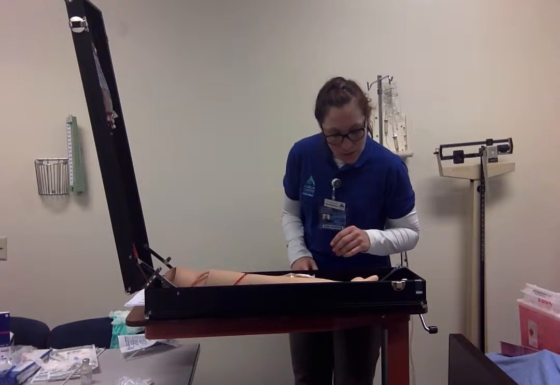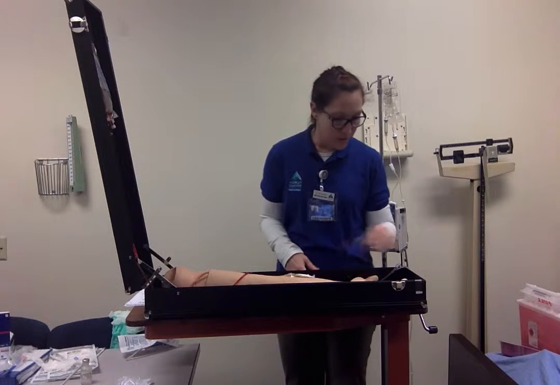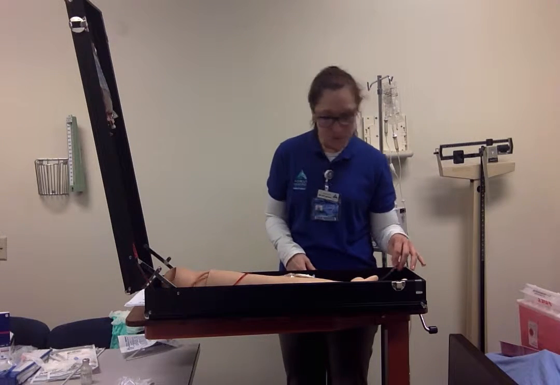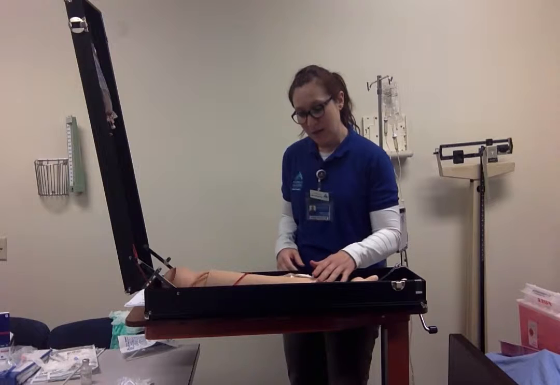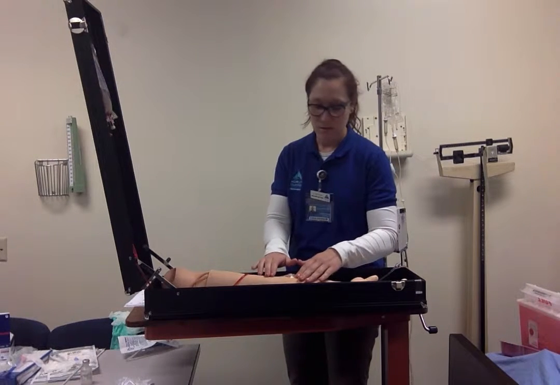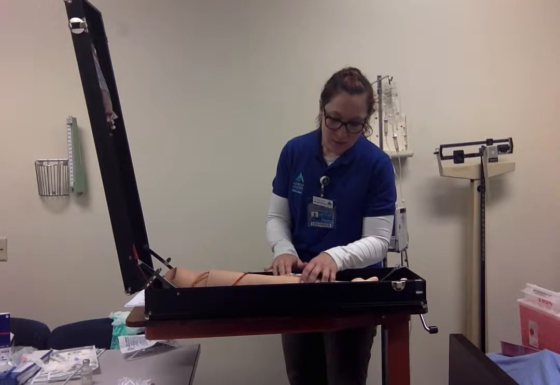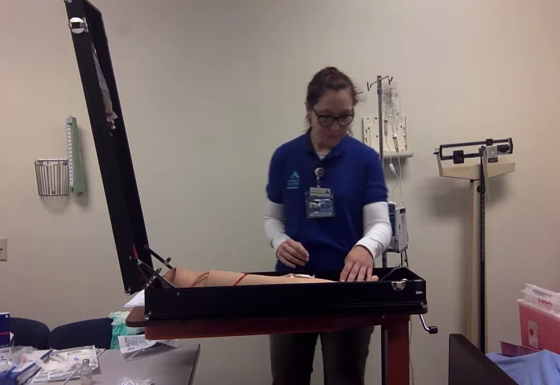And I just want to make sure that even though you're already hooked up to the IV, you don't have any tenderness. Do you have any pain? No, no swelling, no redness, no infiltration.